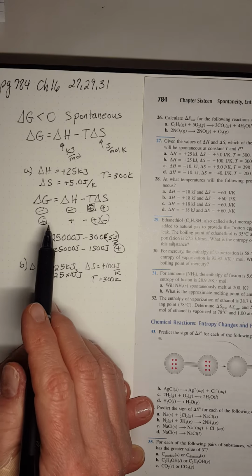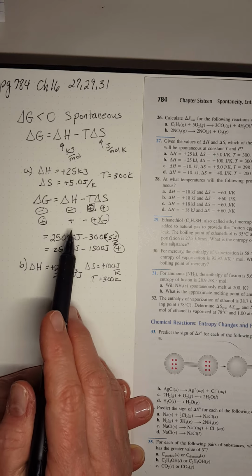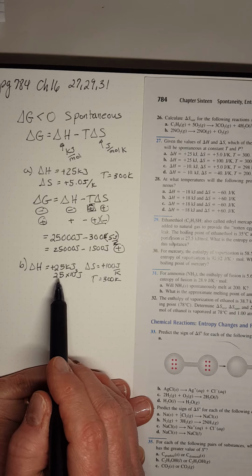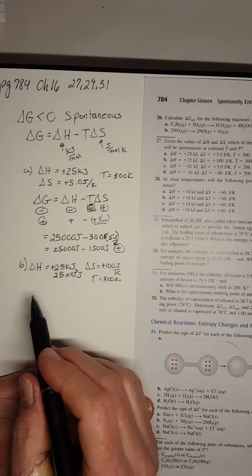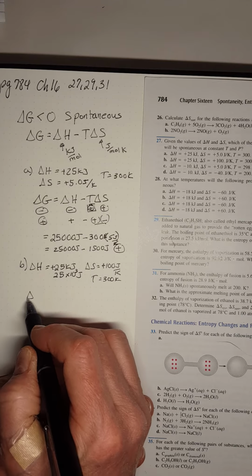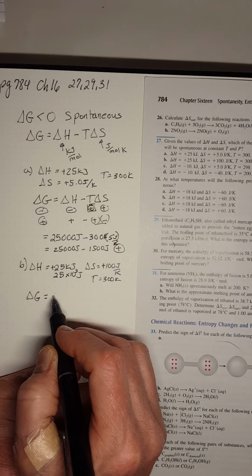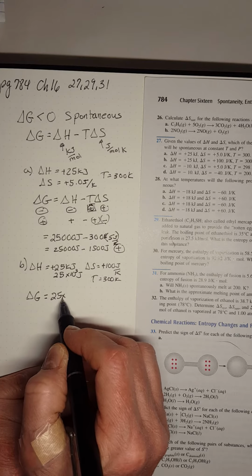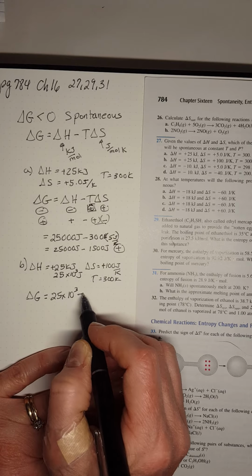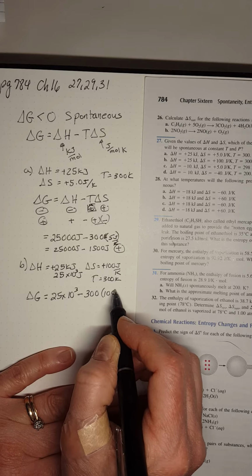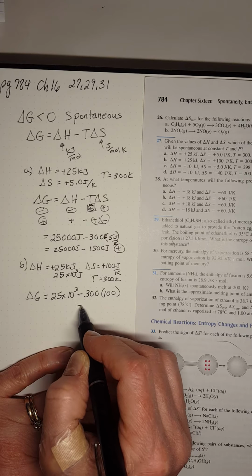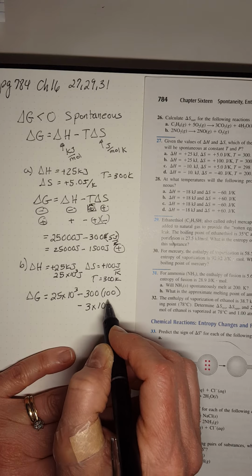Okay, so I'm going to look at my known situations. If delta H is positive and delta S is positive, I'm not in one of the known cases, so I'm going to have to do the calculation. So delta G is equal to 25 times 10 to the 3 minus 300 times 100.